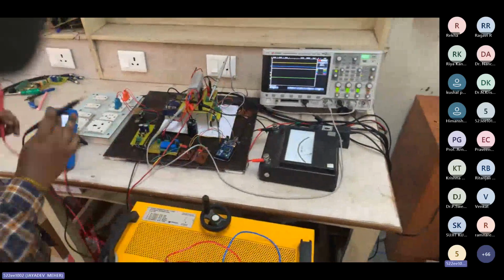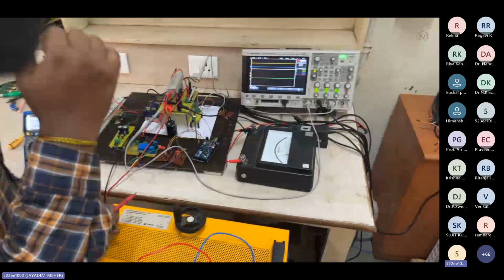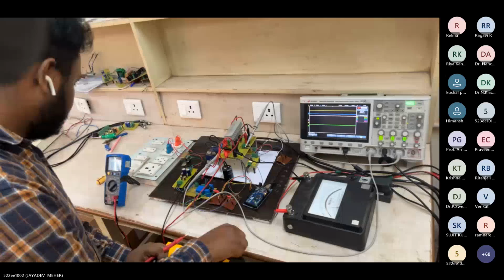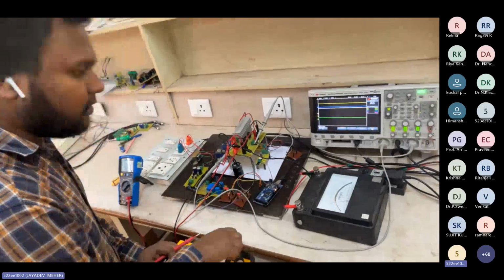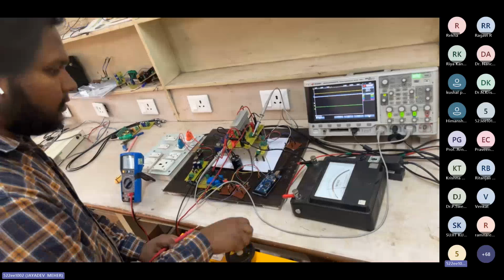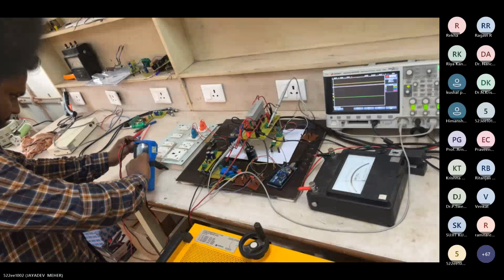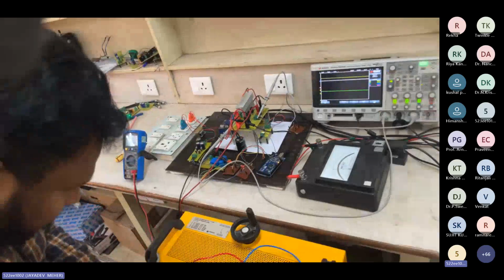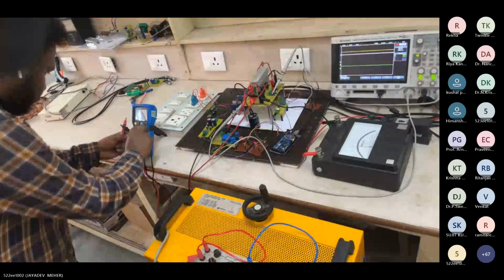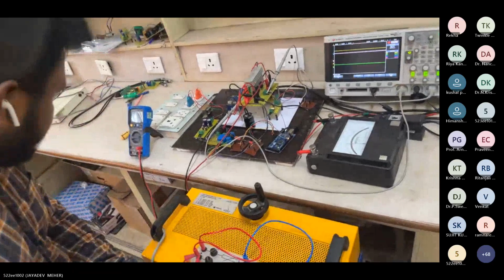Now if I decrease the resistance value, you can see the current is increasing.